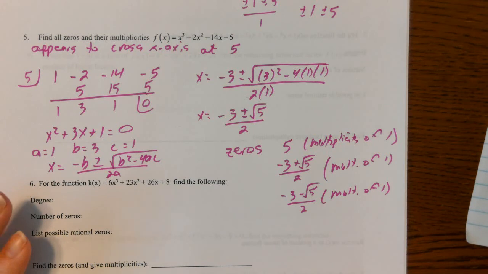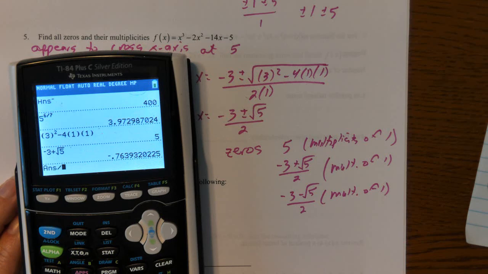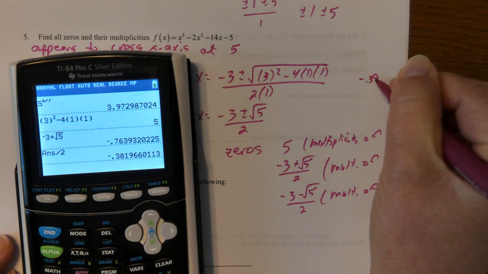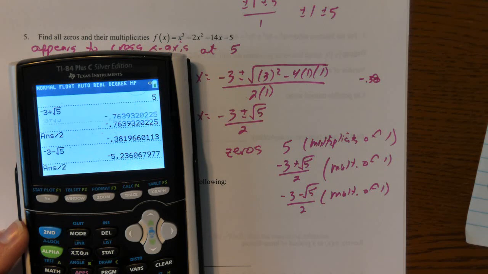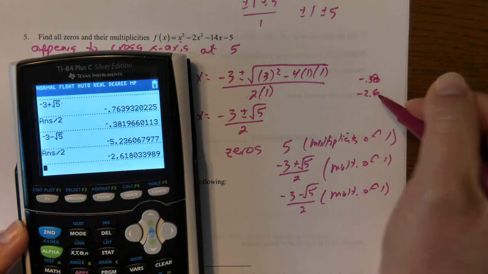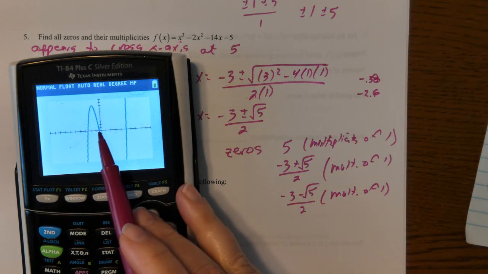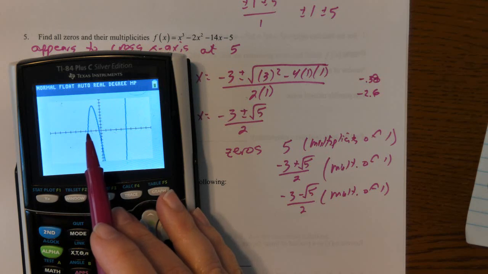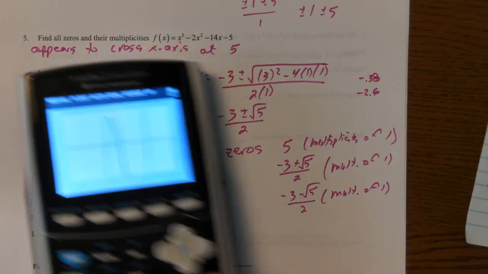Now, just so you know, if I type negative 3 plus square root of 5, and I divide that by 2, I get negative 0.39, let's say, negative 0.38. If I do negative 3 minus square root of 5 and divide by 2, I get negative 2.6. Now, why am I bringing this up? Because when I look at this graph, this 0 right here, sure enough, is around negative 3.8. This 0 right here, sure enough, is around negative 2.6. We couldn't tell by looking that those were the decimals, but once we have them in that radical form, we can verify and go, oh yeah, that's about what they were.